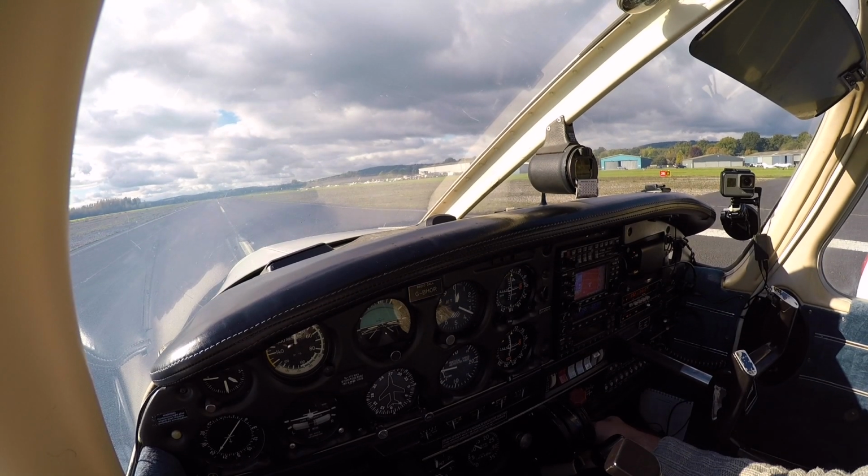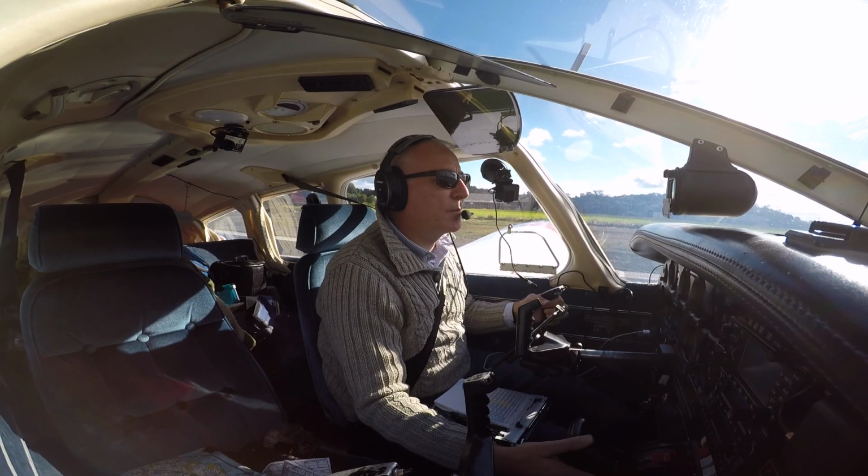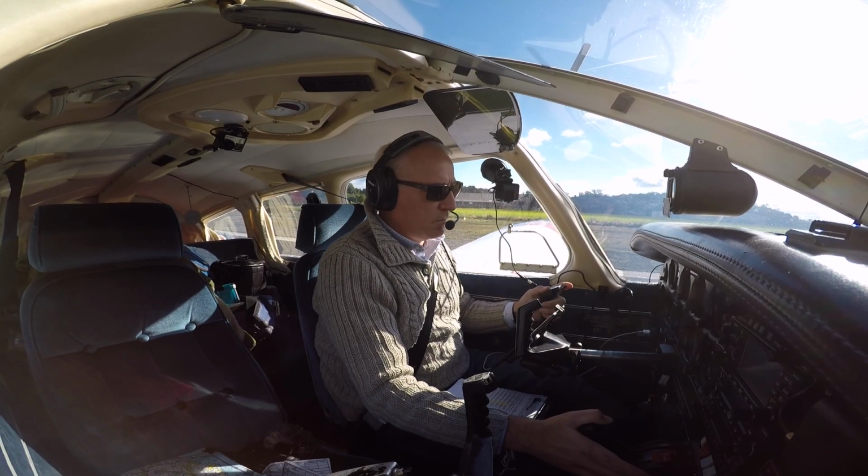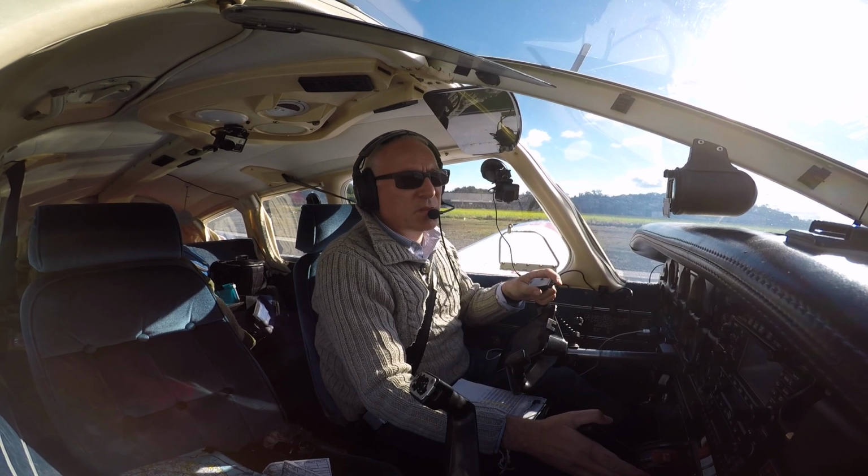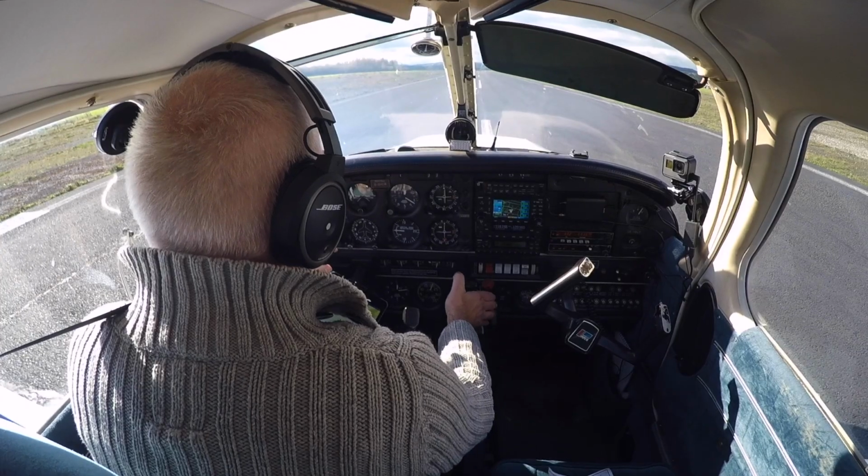Golf Oscar Romeo lined up and ready. Golf Oscar Romeo, runway 26 main, 330 degrees less than 5, take off at your discretion. Taking off, Golf Oscar Romeo 26.